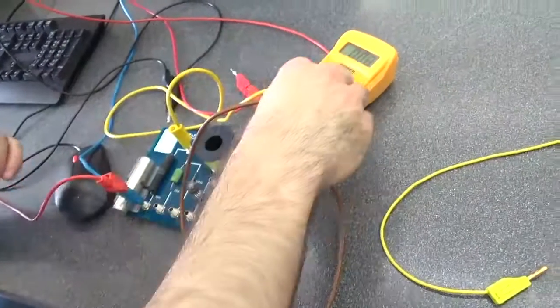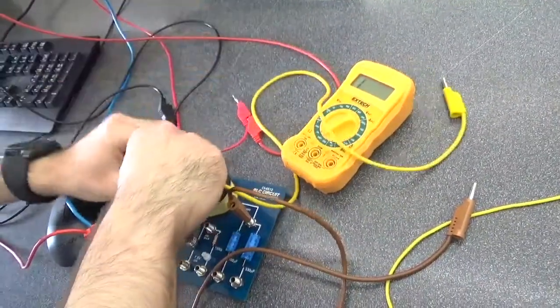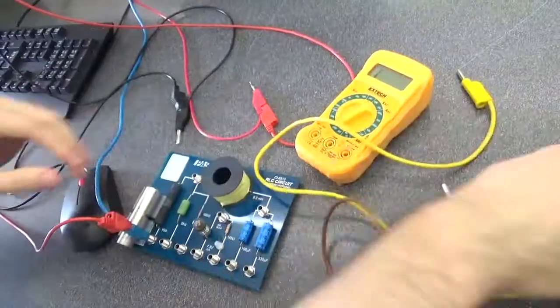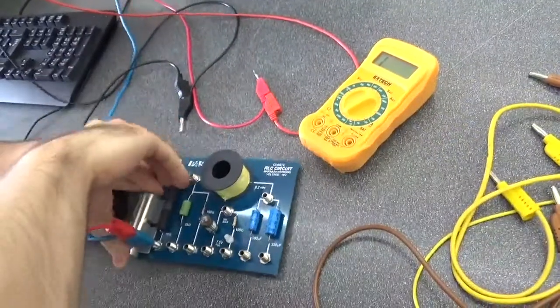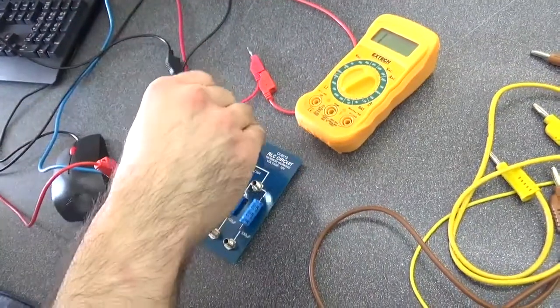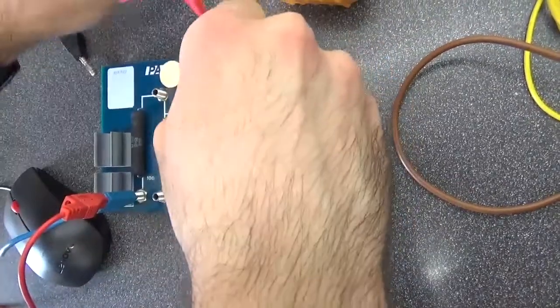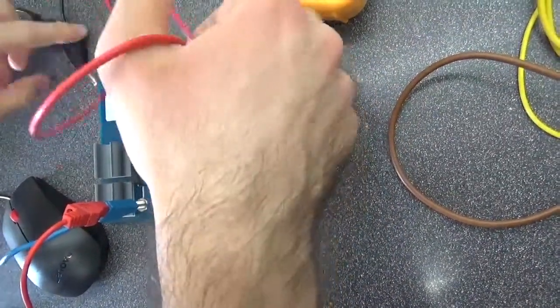Now in the second part, we are going to move on to insert an iron core in the middle of that inductor. So we are going to bring the following iron core and place it in the middle, and then we are going to connect the circuit in the same way it was initially connected.